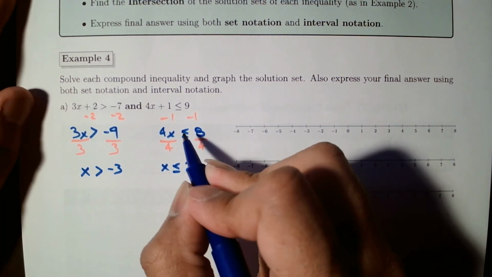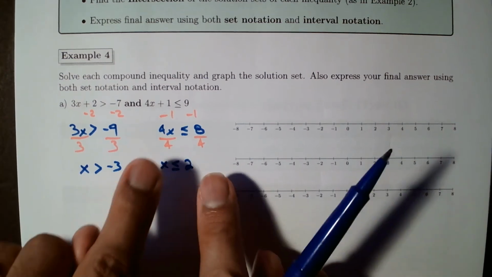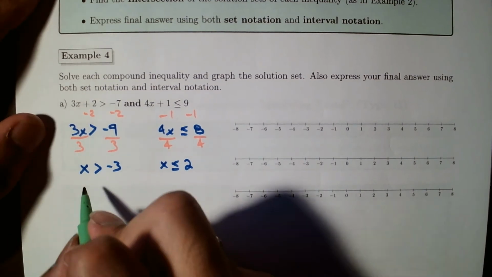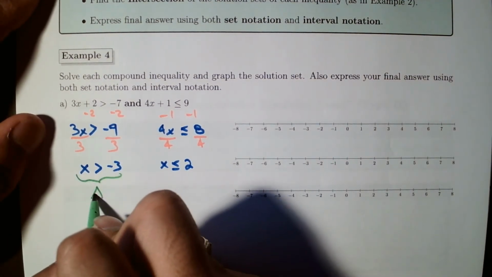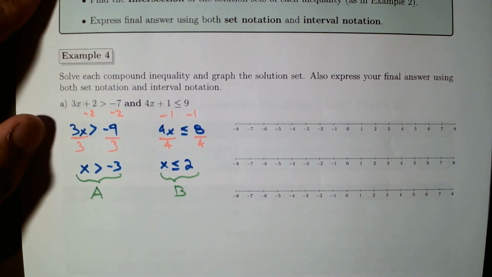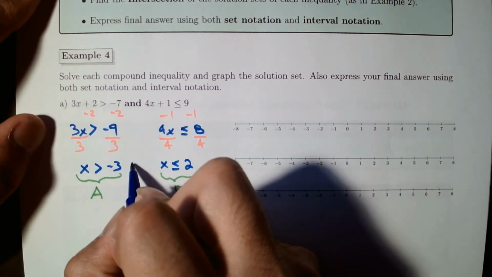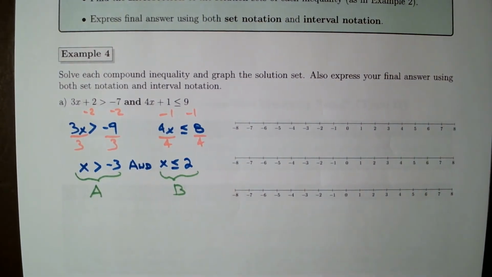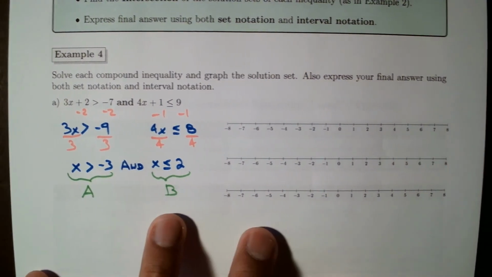Again, we keep the same inequality sign because we're not multiplying or dividing by a negative number. Again, as usual, this is A and this is B. But don't forget that in this case we're doing an and operation, no longer an or.